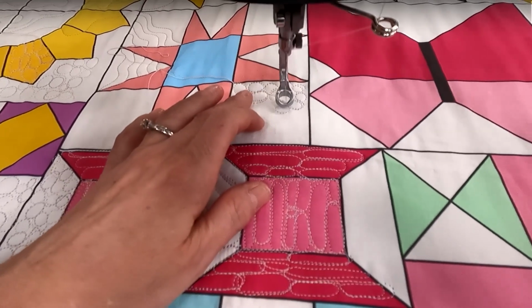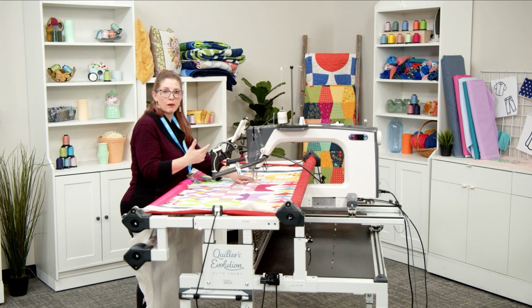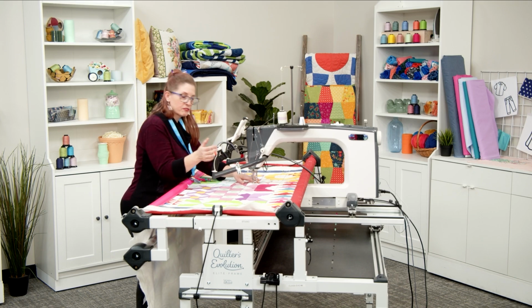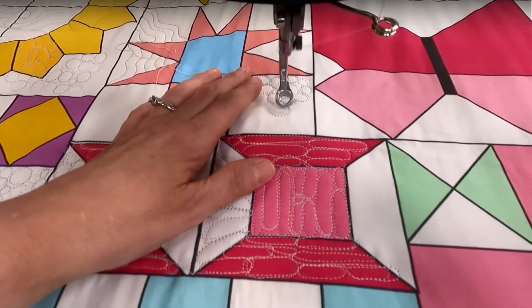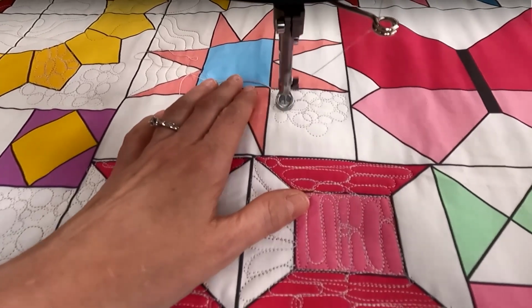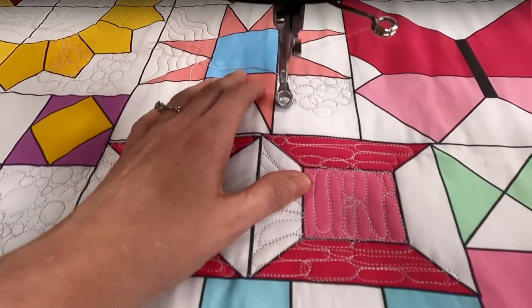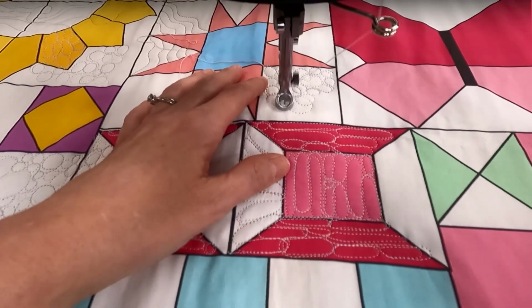Overlaps really look best when you have them mixed with some regular pebbles so that they stand out and bring a little more oomph to your design. So we'll do an overlap there. We'll overlap that pebble.